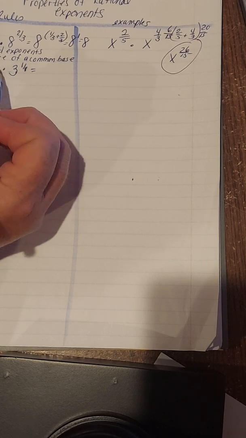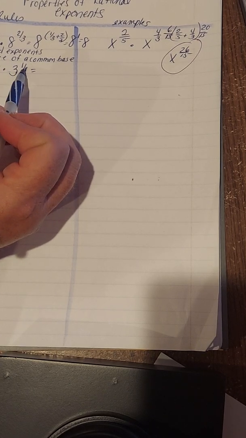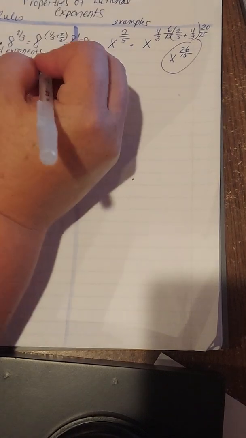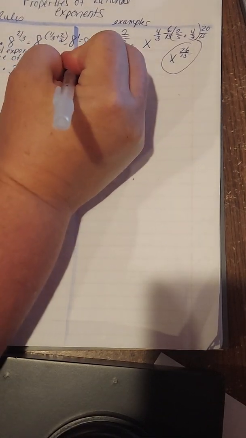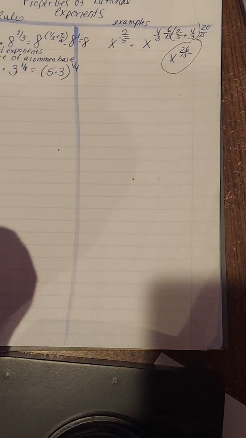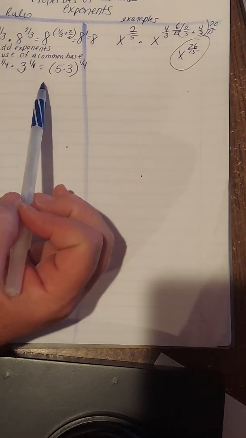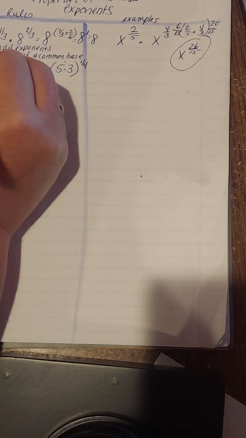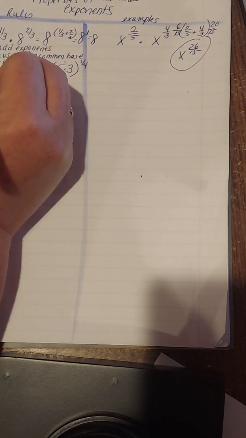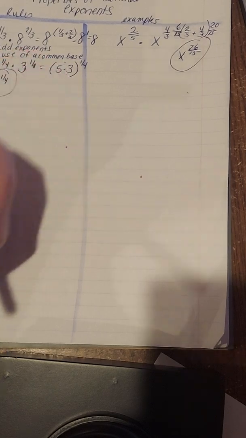Well, I do know that they're both to the 4th power. So I could rewrite this like this. Isn't that the same thing? 5 times 3 to the 1/4 power. And then at that point, I can do 15 to the 1/4 power and be done.